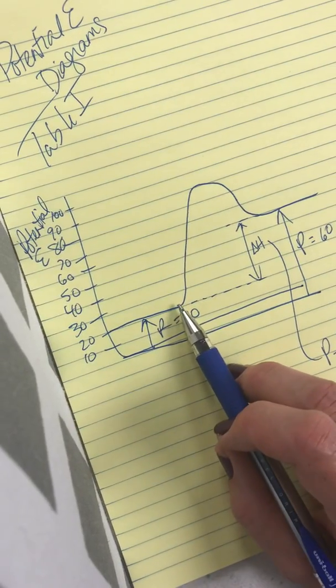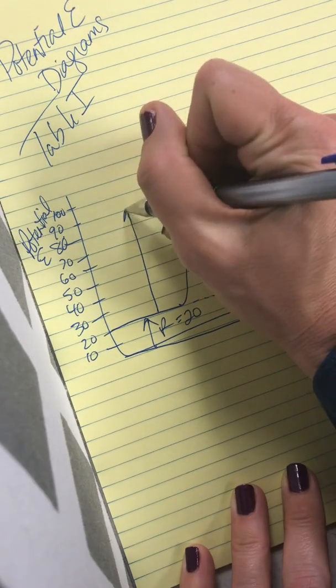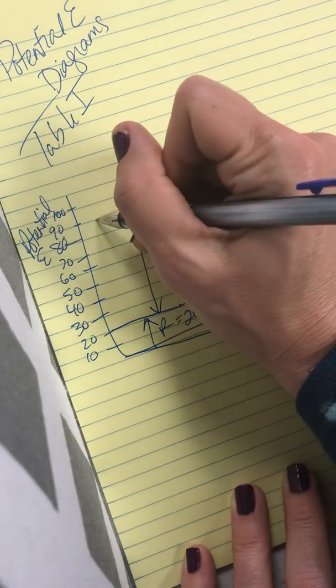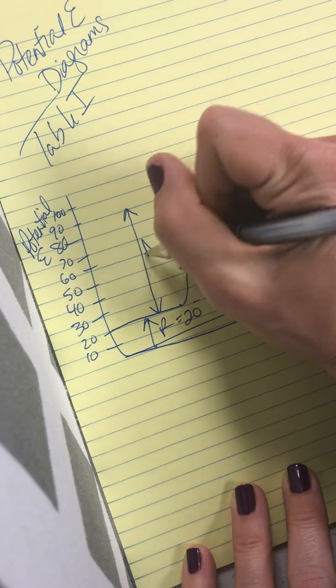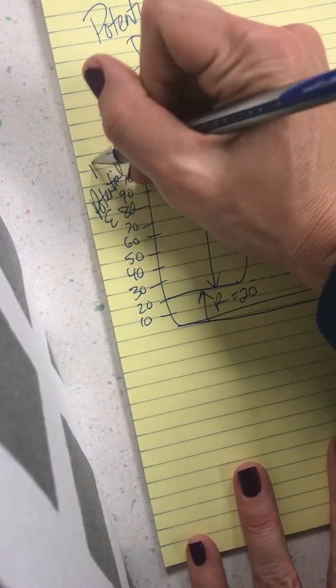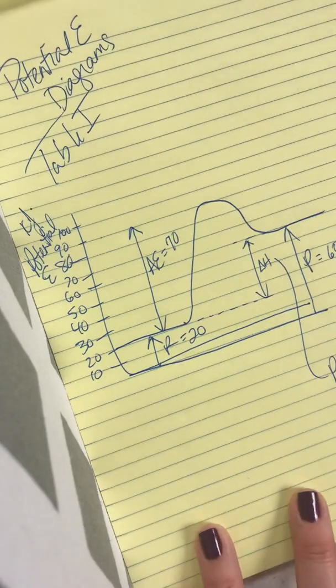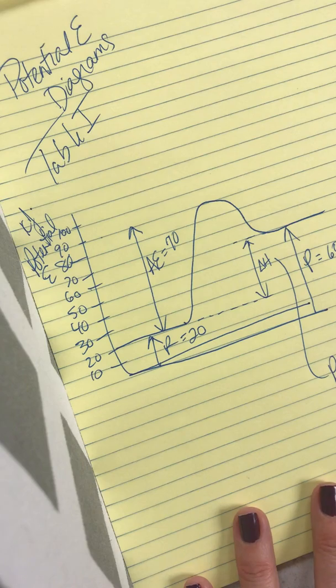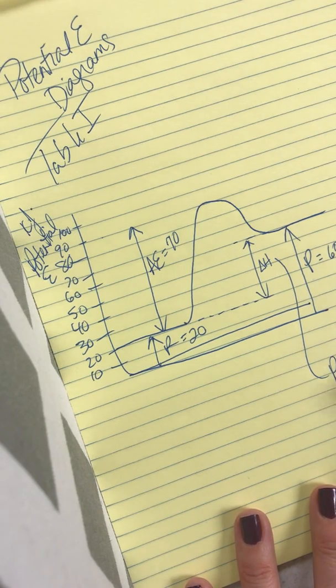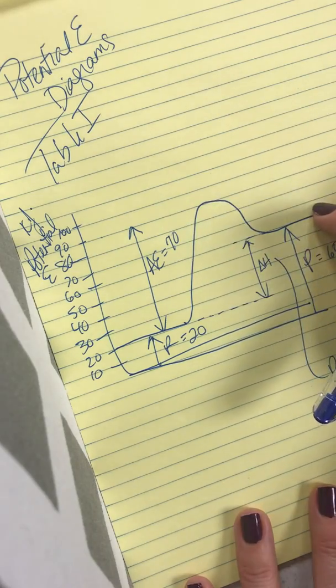Now, the energy going in to get this reaction going went from here to here. So that's 90 minus 20. So my activation energy is equal to 70. Let's say this potential energy is equal to kilojoules. All right, so I needed 70 kilojoules of energy to be added for this reaction to get started. And then I made my products.